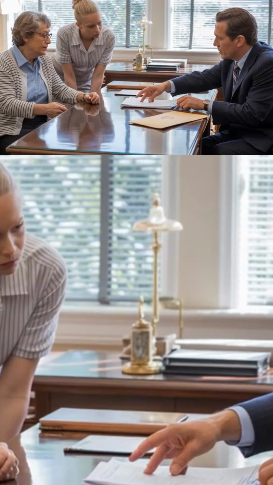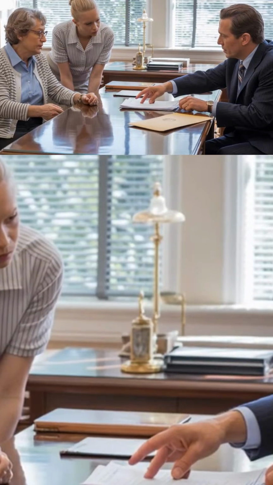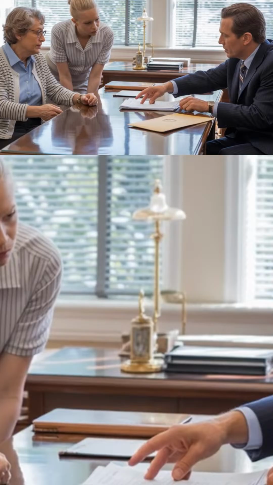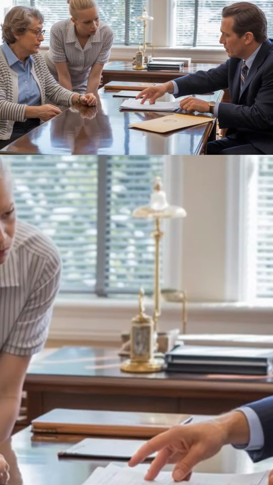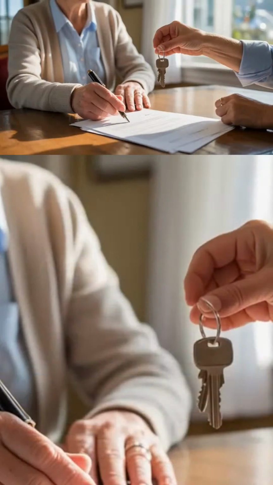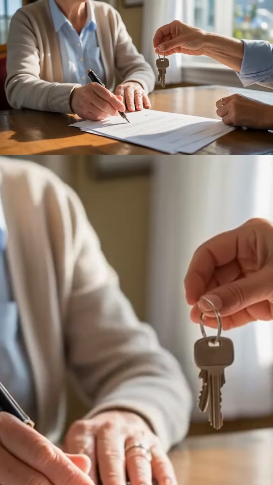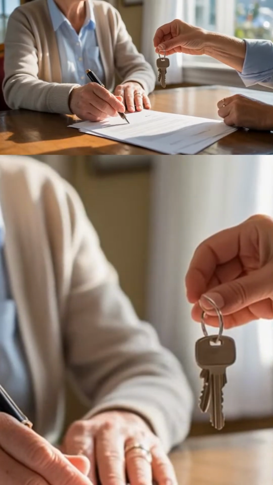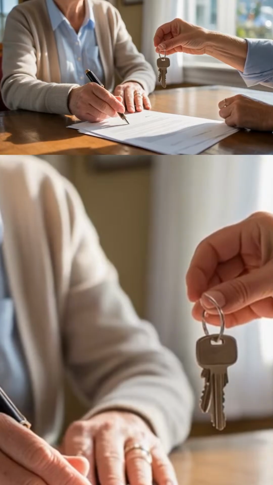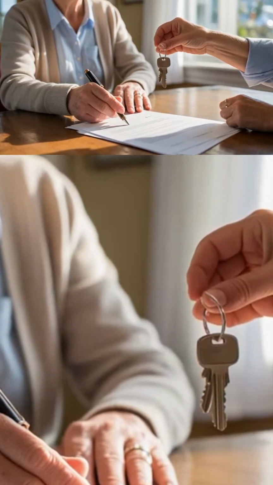To solve this, let's move beyond basic exempt assets and talk about more sophisticated strategies. The irrevocable trust is perhaps the most powerful tool in the asset protection arsenal. When properly structured, these trusts can protect unlimited assets from nursing home costs while still providing some benefits to the person who created them. Here's how it works.